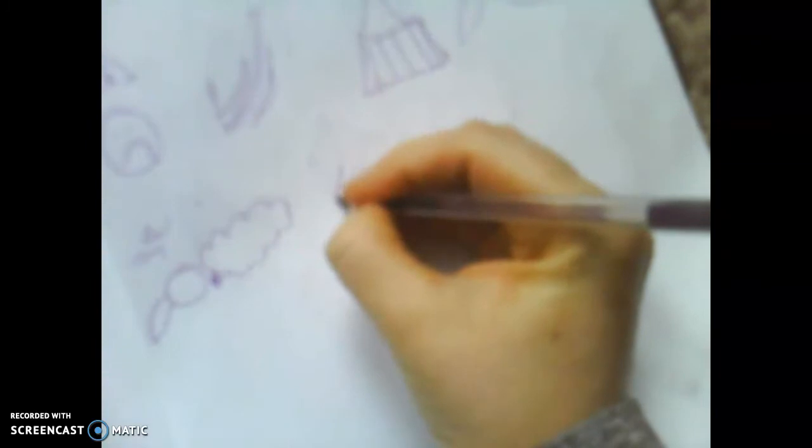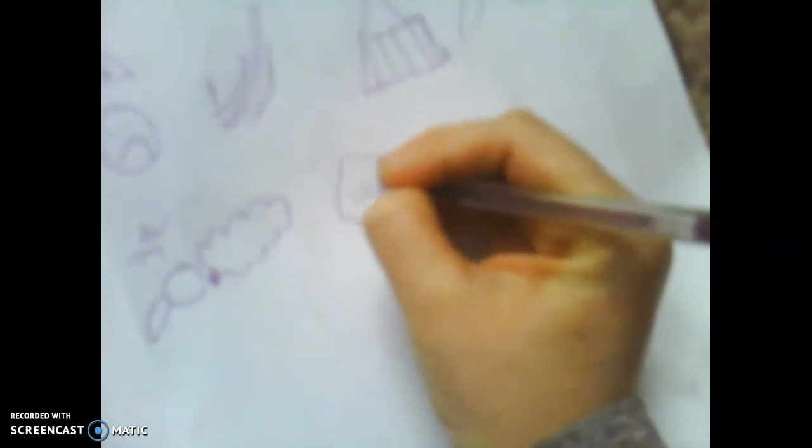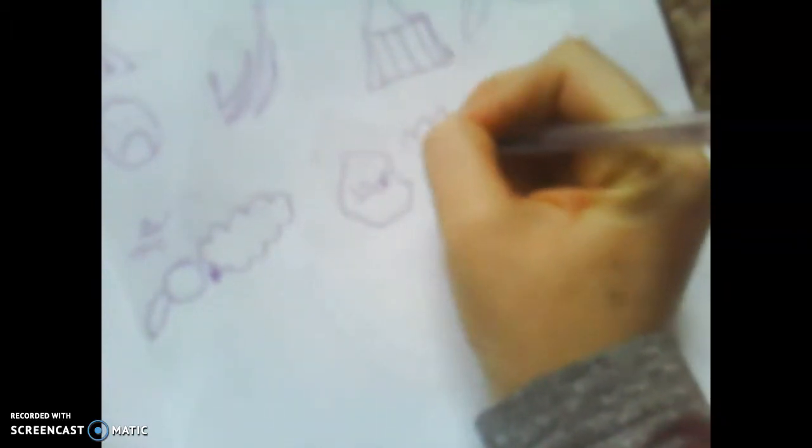Let's do a warning stop sign. Stop and think. Raising awareness among family and friends can make a huge difference. So we could have here some people talking, couldn't we? That's how we can raise awareness.